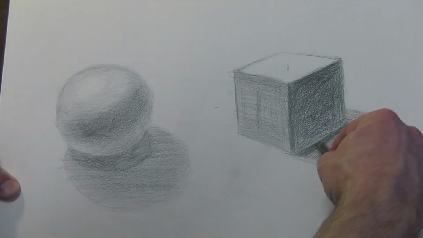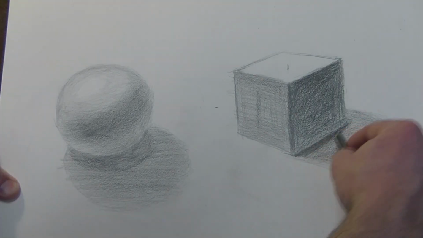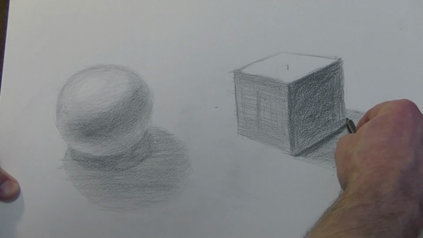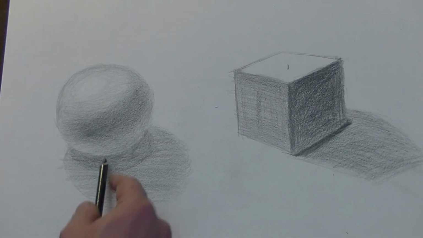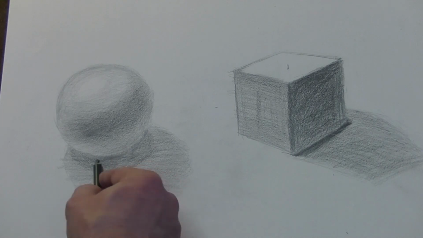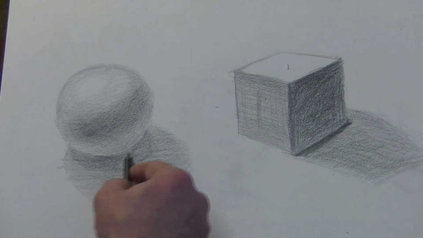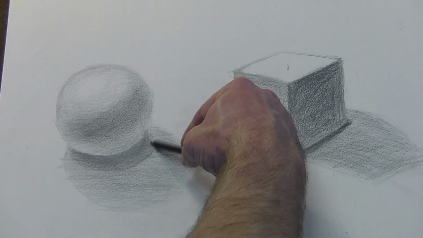And stop. Stage 4. Add a darker tone to the cast shadow for each object. The shadow should start out dark just below the object and get lighter as it goes further away. This effect is caused by ambient light bouncing off of other surfaces.